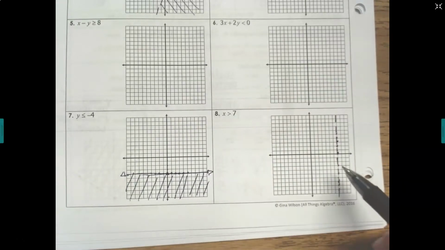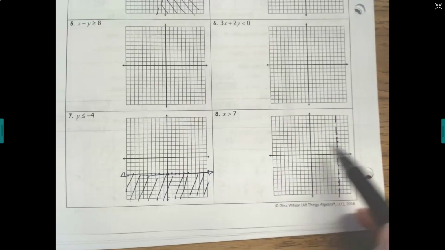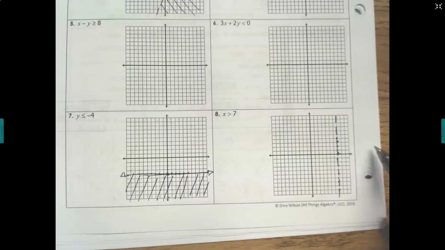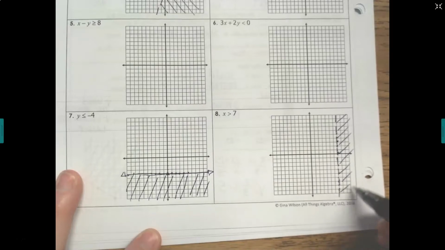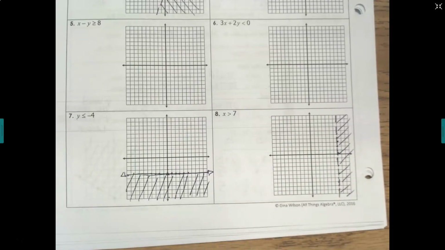I don't have the y-intercept here, so I'm just going to go where x is 7. Where are the numbers greater than 7? To the left or to the right? And that would be to the right. So anything to the right of that line, but not on the line, if we plugged it into this inequality, would make the inequality true.